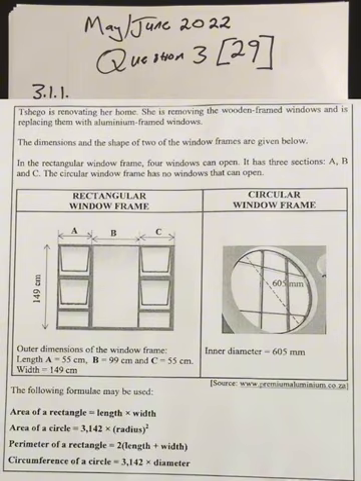But they have given us these formulas. They say we may use the following formulas. If you are to calculate the area of a rectangle, you're going to use area of rectangle is equals to length multiplied by width. If you are required to calculate the area of a circle, you gotta use the equation number 2 there, which is area of a circle is equals to 3,142 multiplied by radius squared.